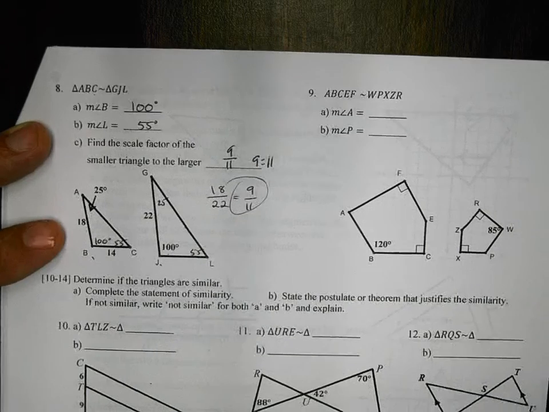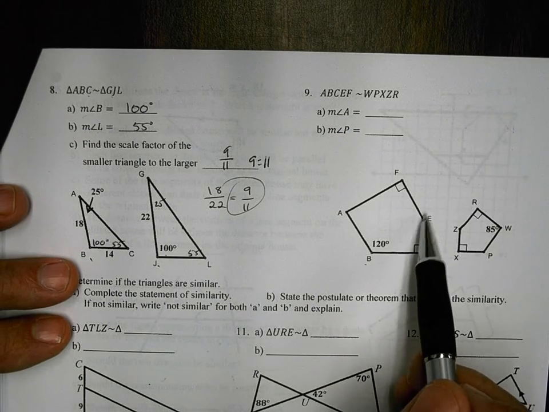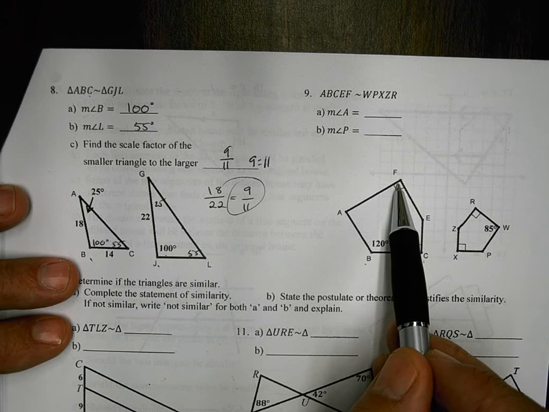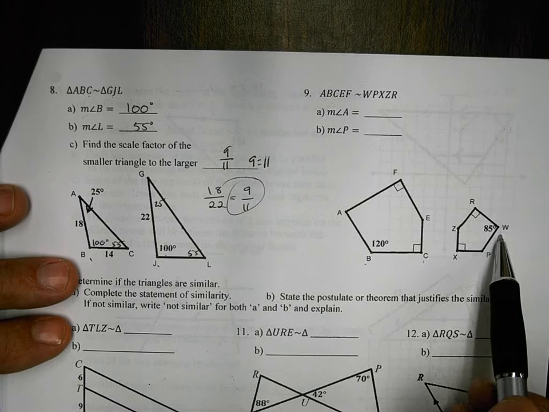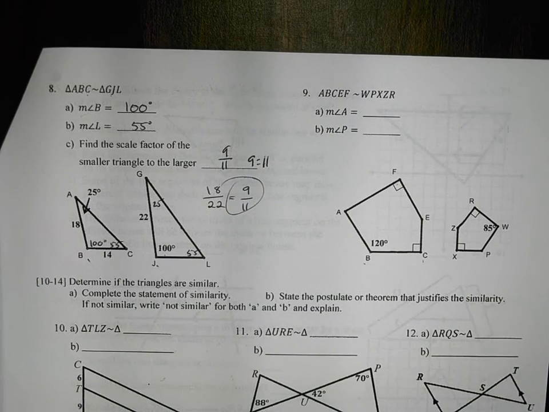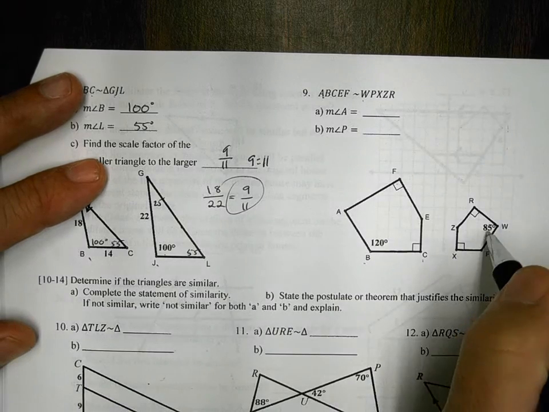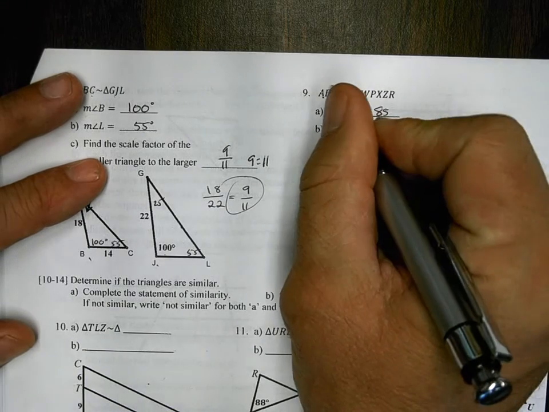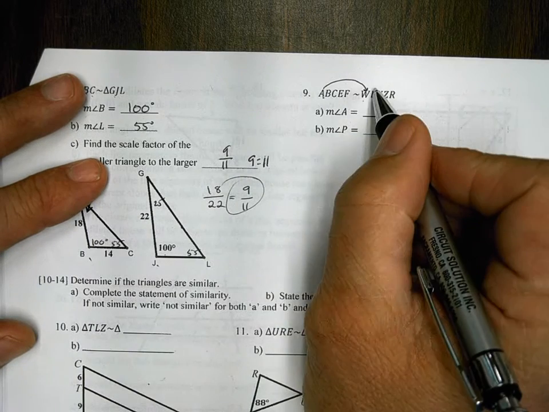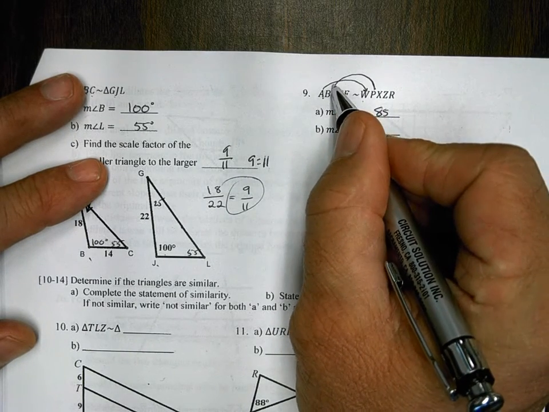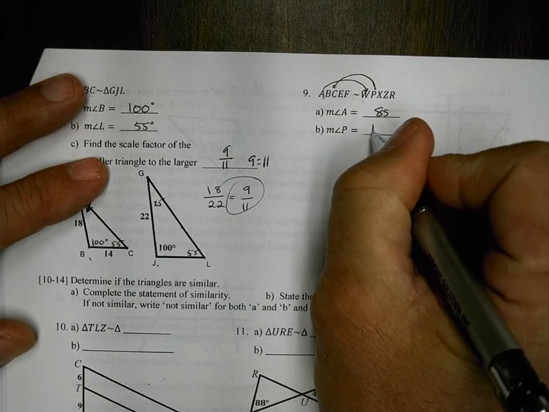Okay, moving on to number 9. So we know that A, B, C, E, F is similar to W, P, X, Z, R. So they're going different ways, so we have to be careful. So angle A should match up with angle W, which is 85. I'm using this similarity statement right here. P is right here, so it should match up with B right there. And we have B is 120, so P is 120.